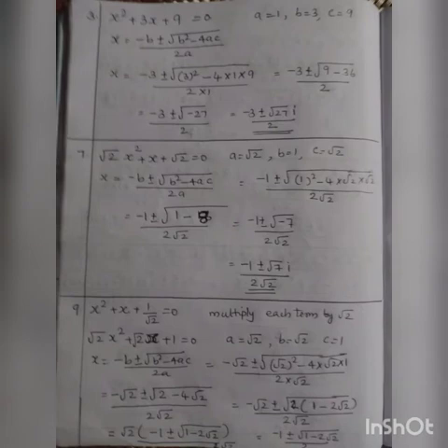We are taking 2 outside the bracket. That we are doing in the next step. Take 2 outside the bracket. Okay, now take 2 outside the root, it changes to root 2. Okay, the root 2 will be a common factor for all. For the numerator and denominator, root 2 is a common factor. Now it can be cancelled. Okay, so root 2 can be cancelled. Then what is remaining? Negative 1 plus or minus root of 1 minus 2 root 2 divided by 2.